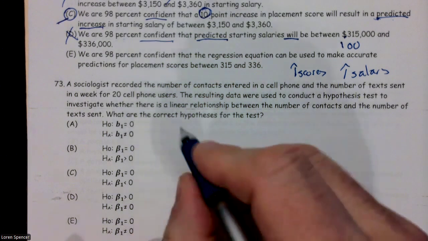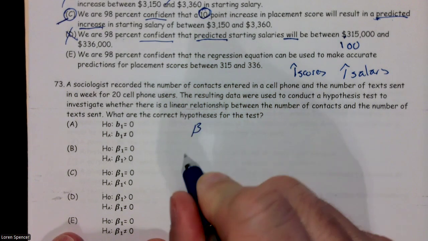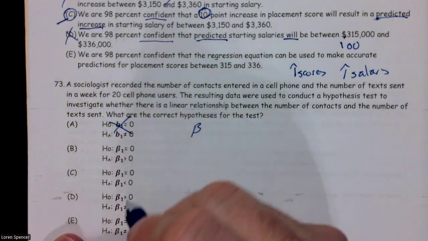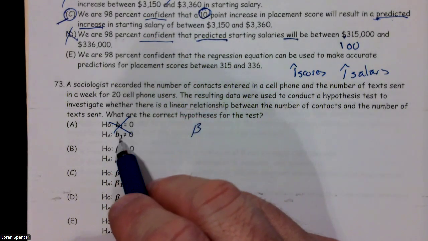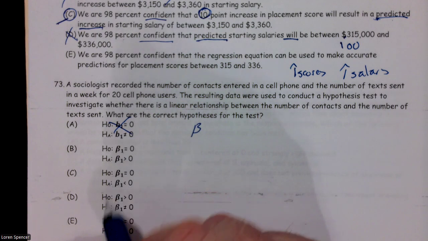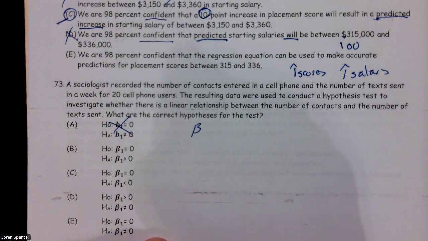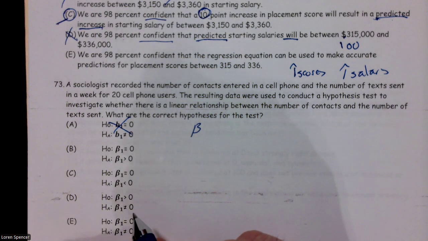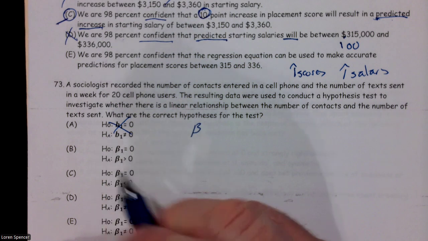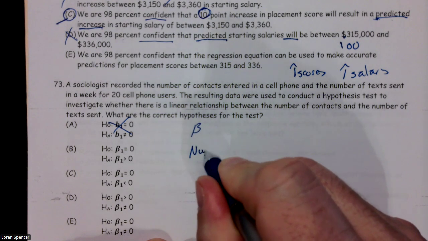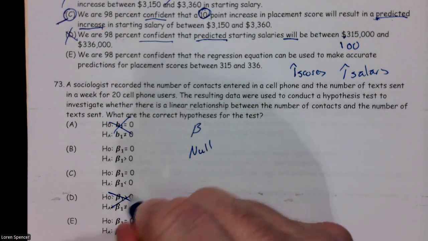Well, first off, we need beta. All right, so this is wrong. That will never be the lowercase. That is from the sample. We need the population. The next thing is we need equal signs for our null hypothesis. So the null has to be equal. That gets rid of D.